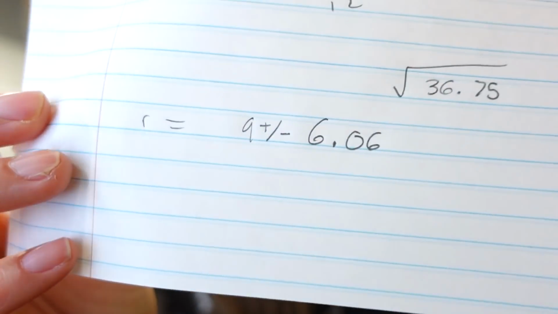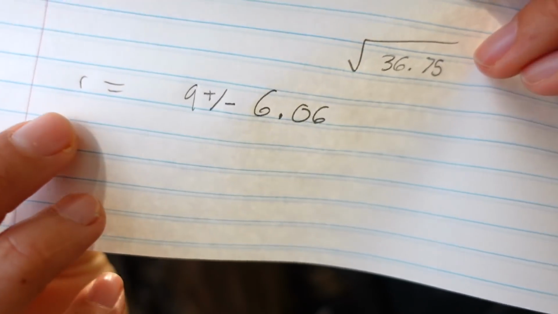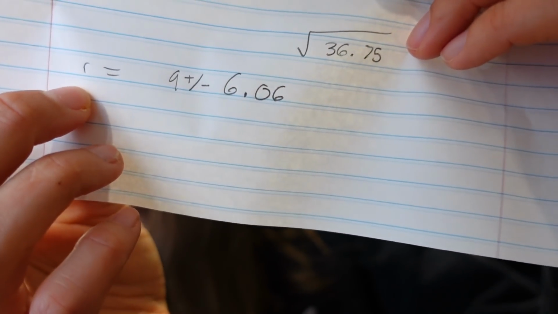You can figure out from there if this is what I got. I probably did it really wrong, but I got r equals 9 plus or minus 6.06. I don't know. Who knows?